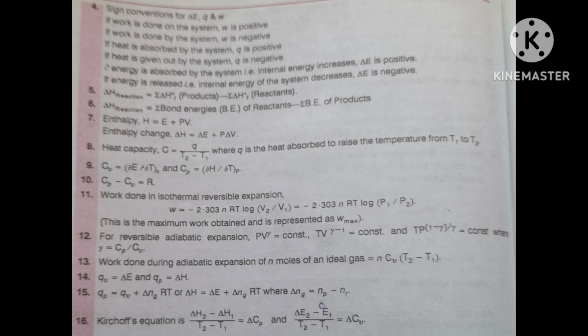And Cp is delta H upon delta T at constant pressure, correct?